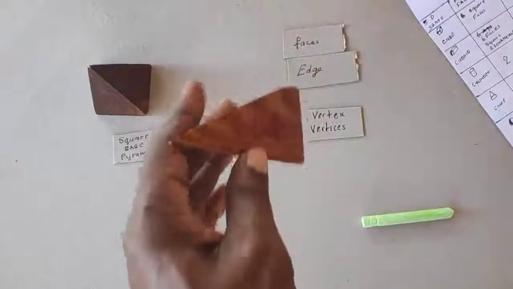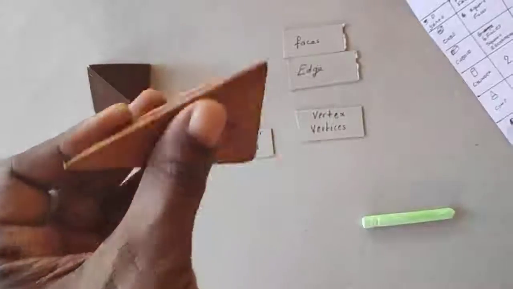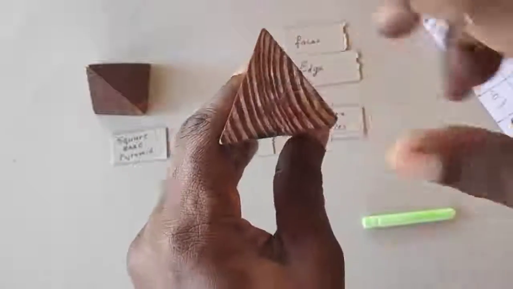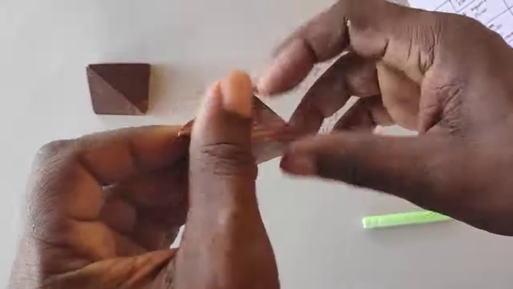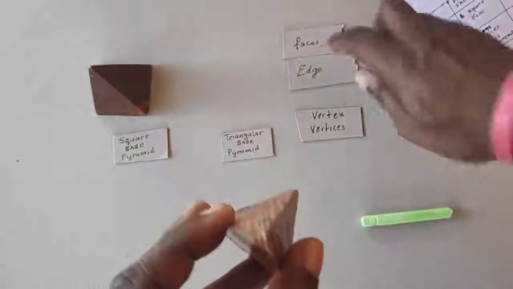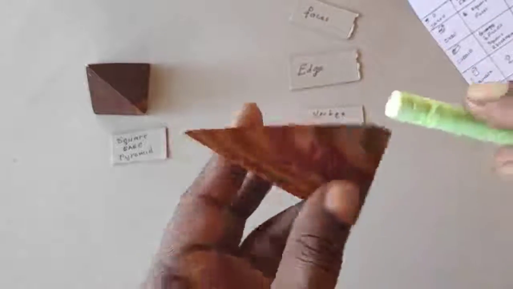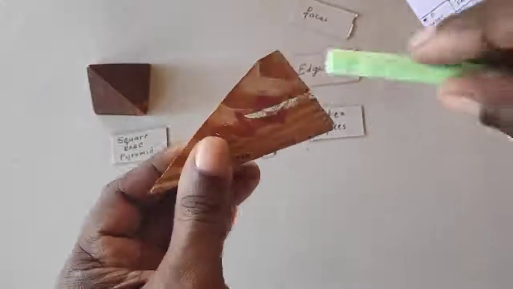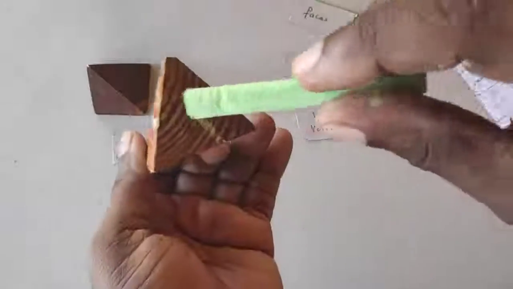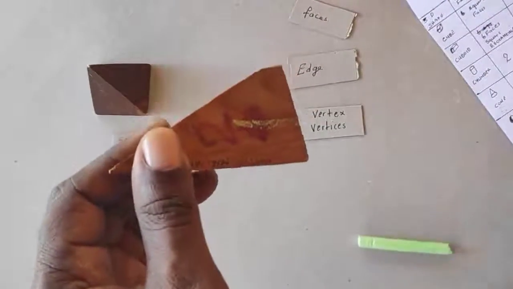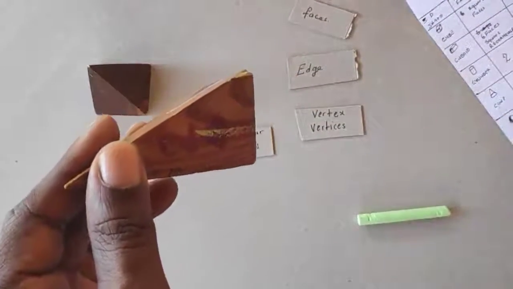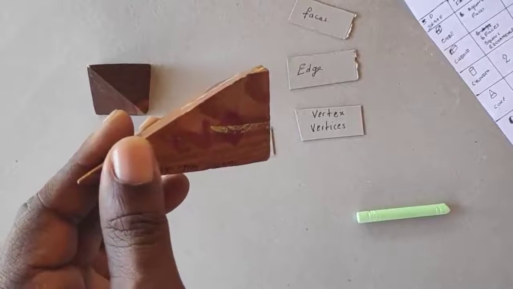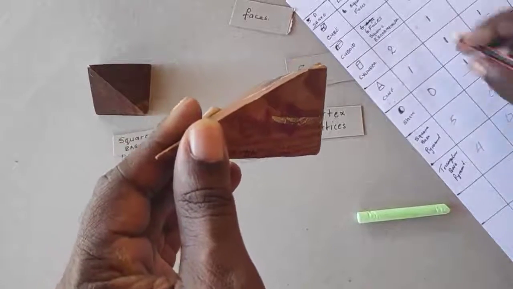So let's move on now to the triangular base pyramid. Somebody let's say good morning. Alright, so we're going now with faces. How many faces does it have? Let's go. 1, 2, 3, 4. It has 4 faces, 4 flat faces. It has no curved faces.